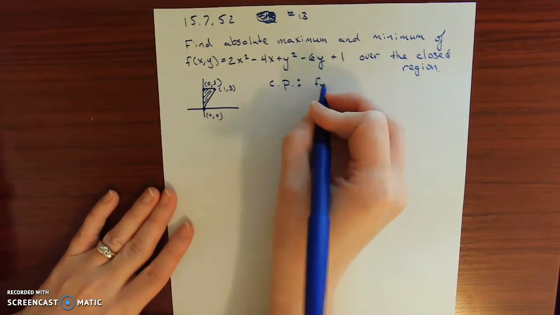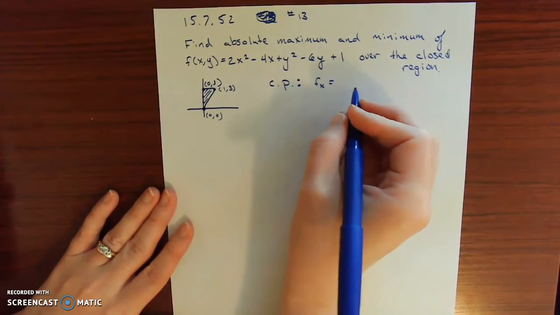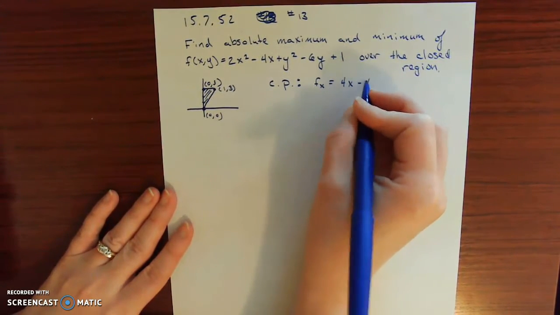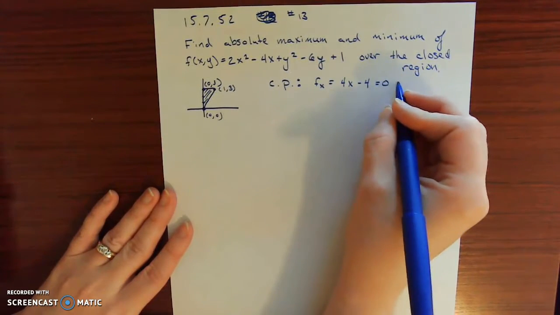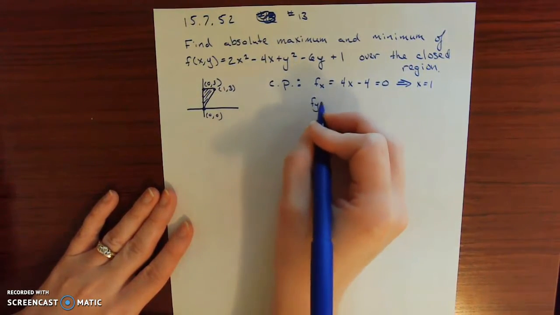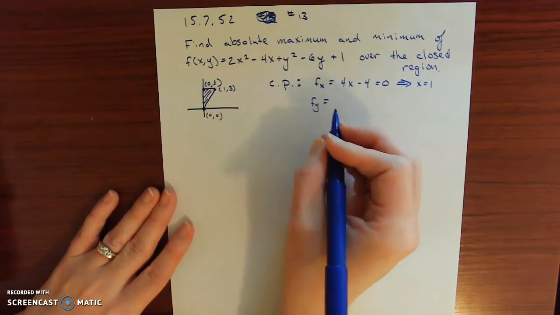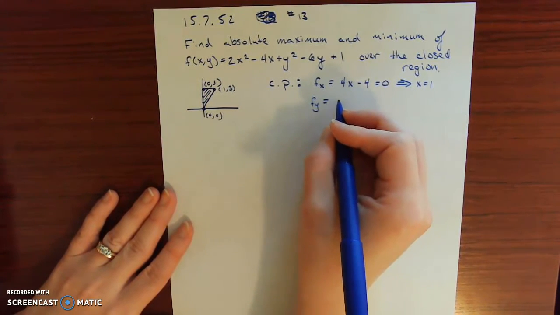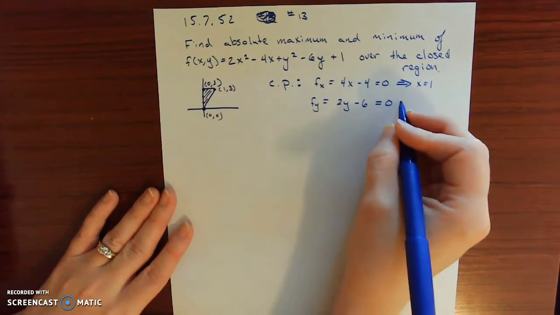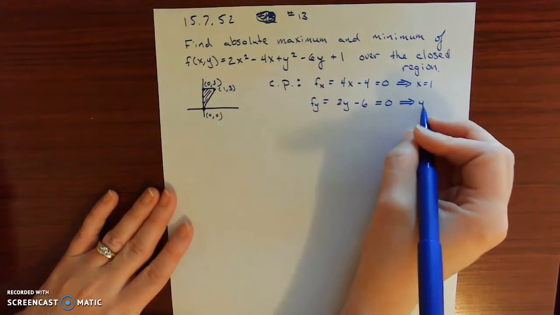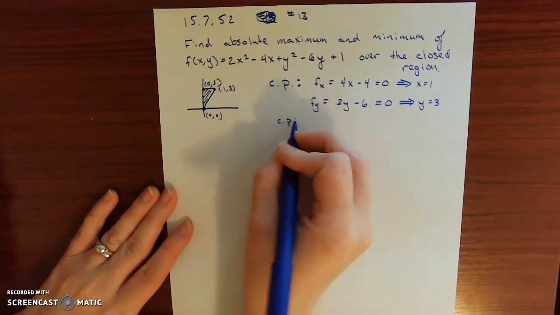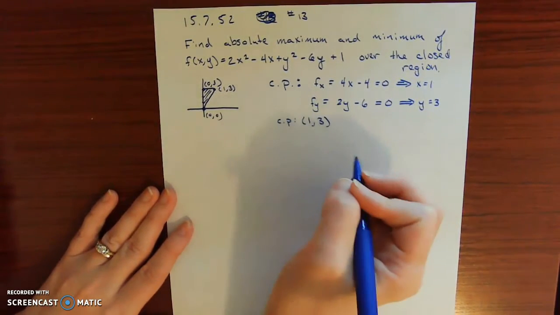First, I need the partial derivative with respect to x. So f sub x would be 4x minus 4. And if I set that equal to 0, I get x equals 1. And then the partial with respect to y, f sub y, would be 2y minus 6. I'll set that equal to 0, and I would get y equals 3. So there's one critical point, which is 1, 3.